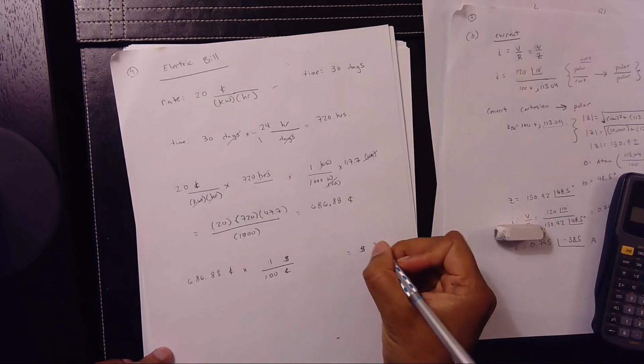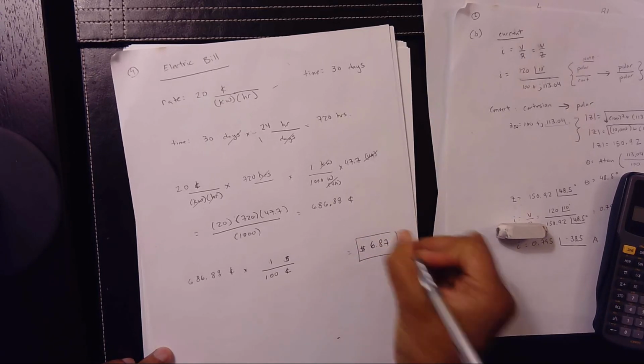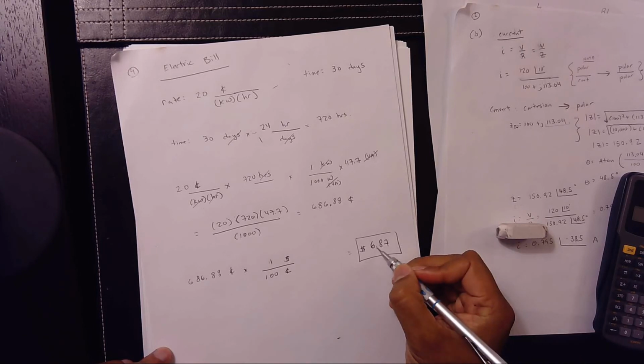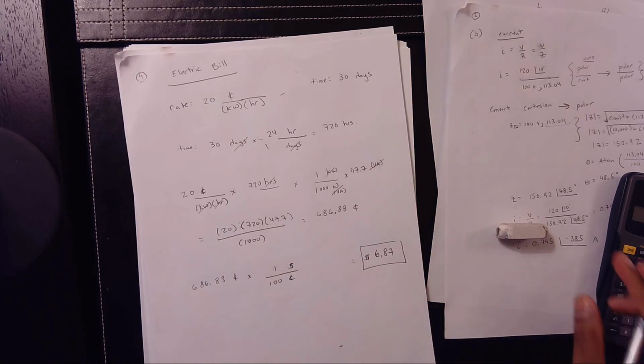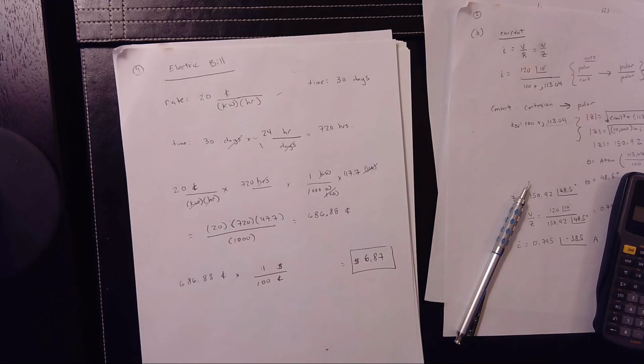So the money that you're going to pay on the electric bill for running one of your lights for 30 days is $6.87. Now, obviously, in total electric bill, if you have maybe 20 lights in the house, then we're looking at 20 times that. If you leave everything on, we're looking at several hundred dollars of electric bill. So this is how you handle this.